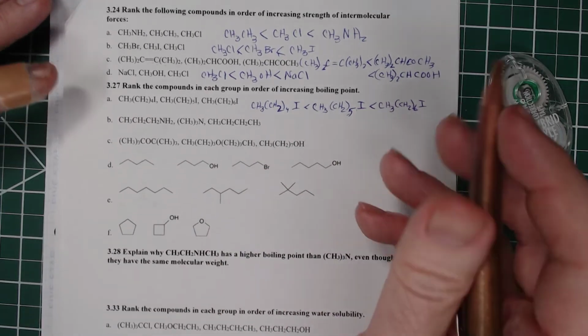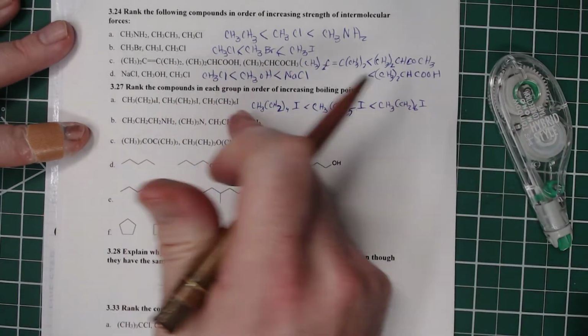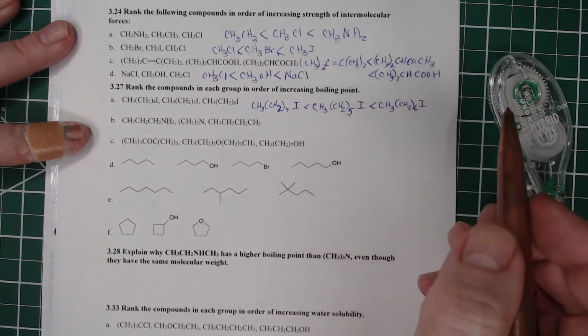So again, this is just a difference in size. The longer that chain is, the higher the boiling point is going to be.